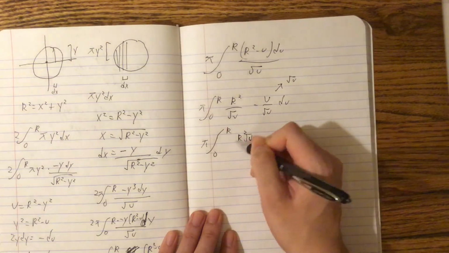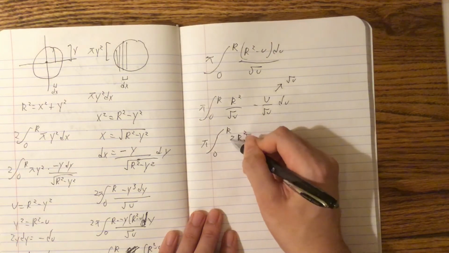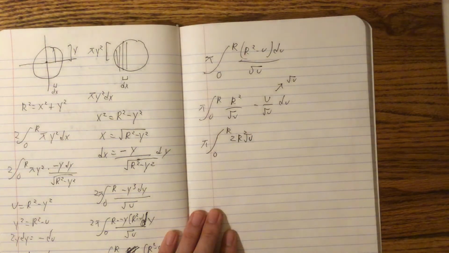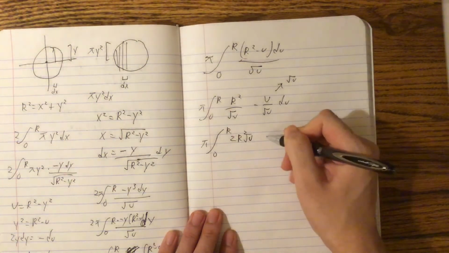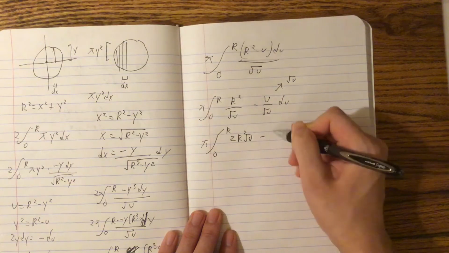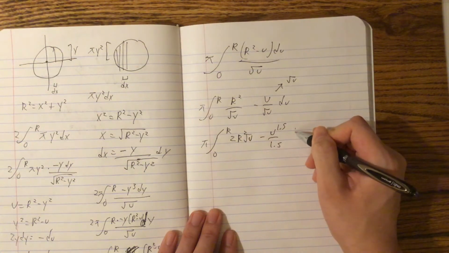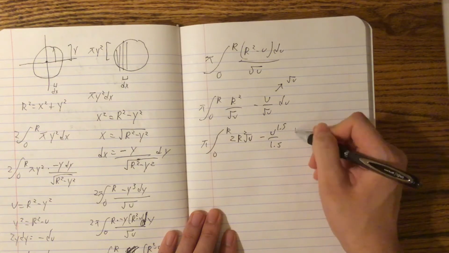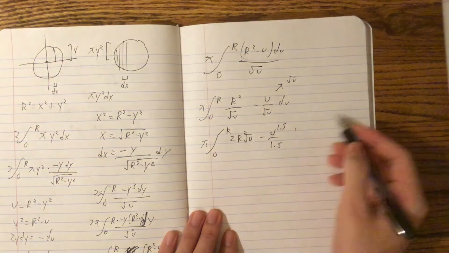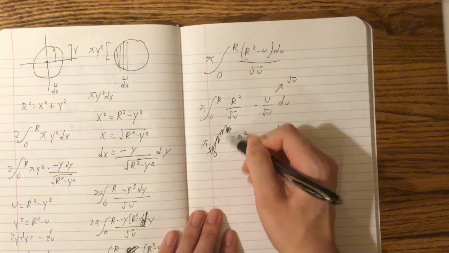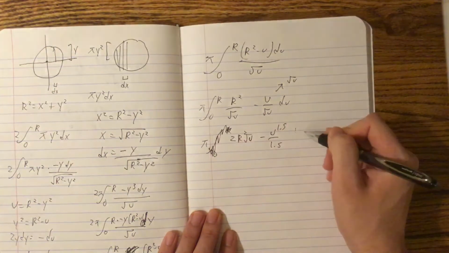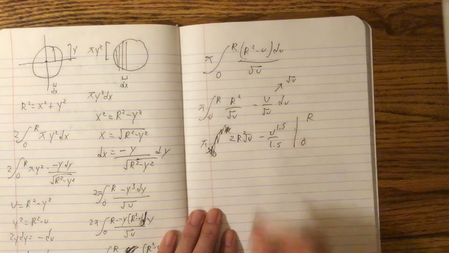So 2 root u times 2, I think. Let me see. If we move it up, yeah, it would be 2. Minus root u would be u to the 1.5 over 1.5. Oh, we already took the integral, so we don't need this limit here. I'm making so many mistakes. So pi times from 0 to r.